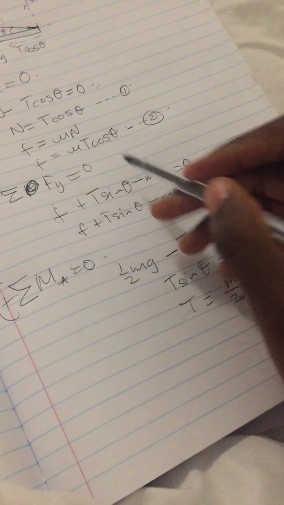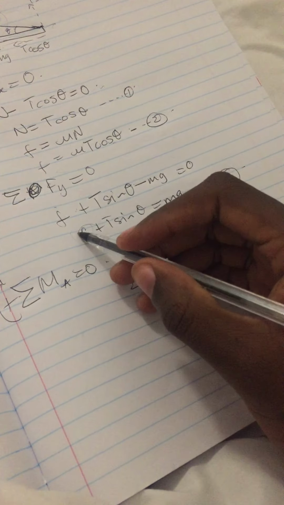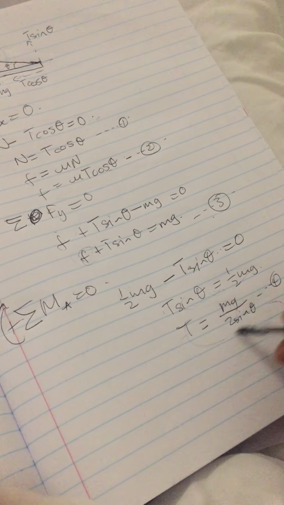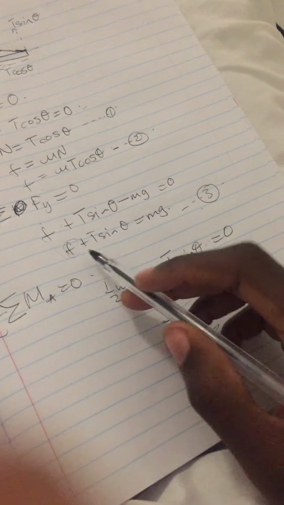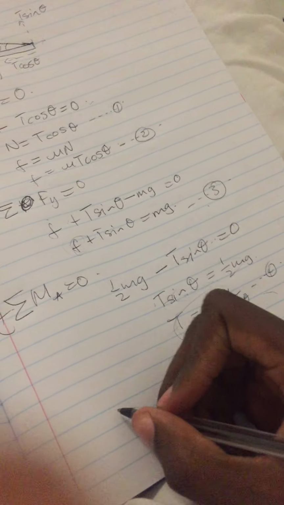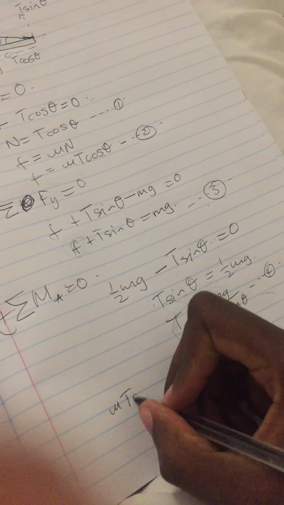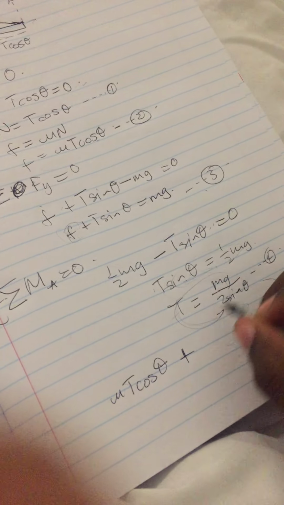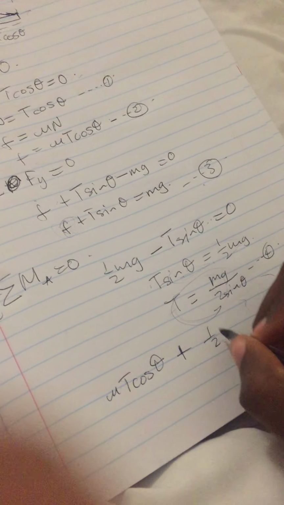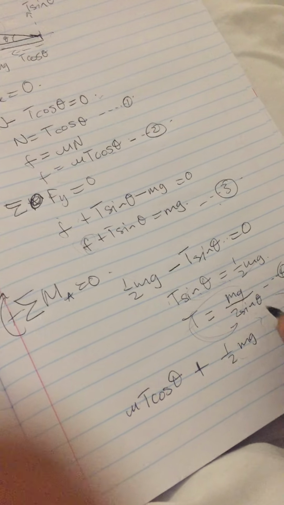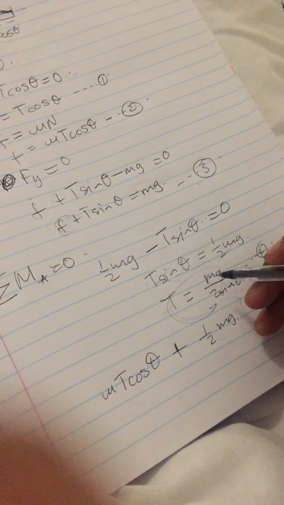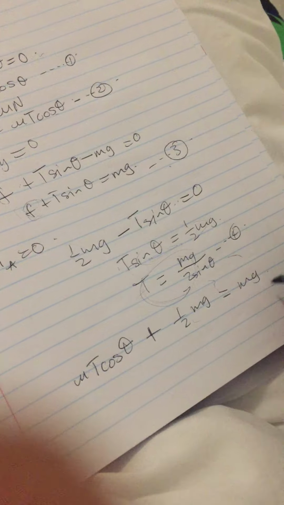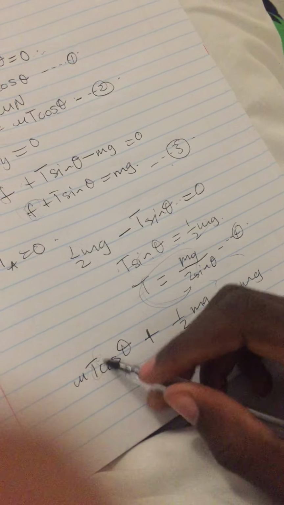We know that F is that, so we can just put mu T cos theta there, right? Then we also know the value of T and the value of T sine theta. So in this equation again, we can do this. We have mu T cos theta for the friction. Then for T sine theta, we have half mg, because T sine theta is half mg, right? Then we also have what we're saying, this is equal to what? To mg, right?